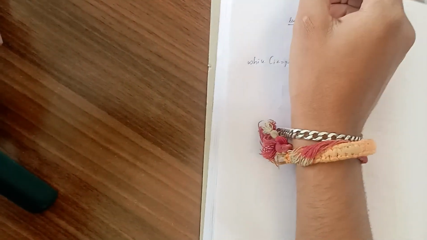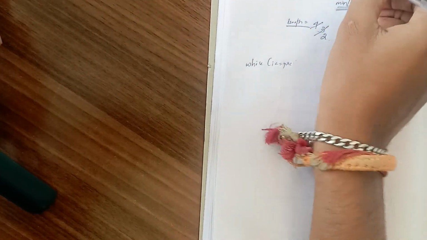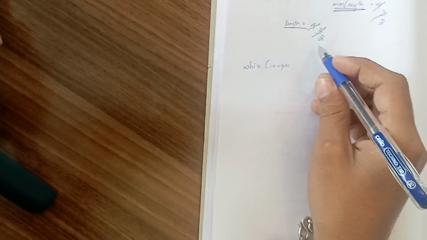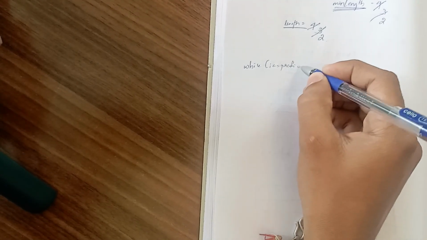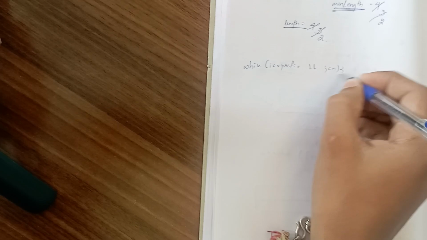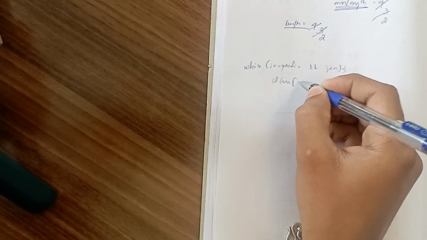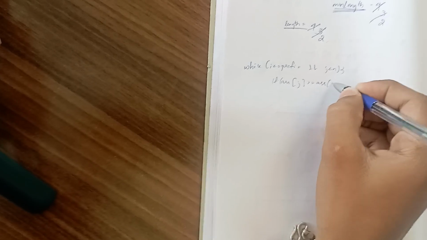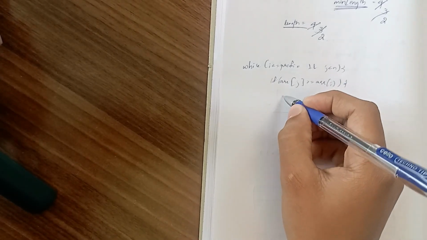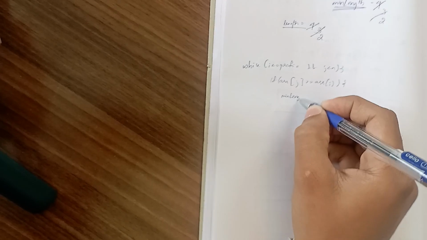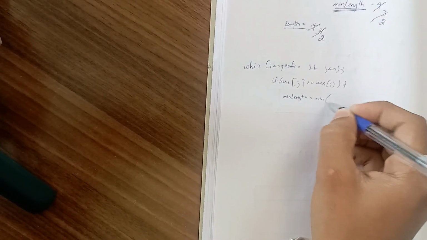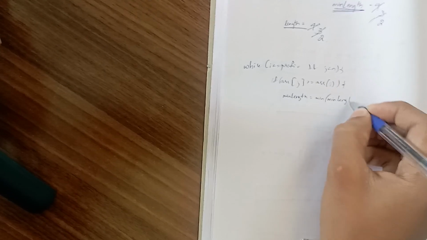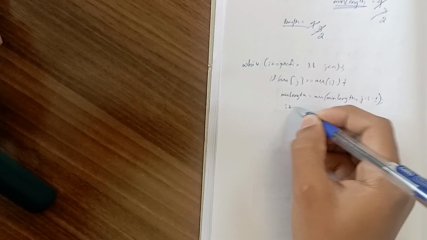So we write the pseudocode: while i is less than or equal to prefix. So i will be running up to the prefix and j will be running up to the bound of the array, j is less than n. If array of j is greater than or equal to array of i, we change the minimum length to minimum of minimum length comma j minus i minus 1, and i plus plus.